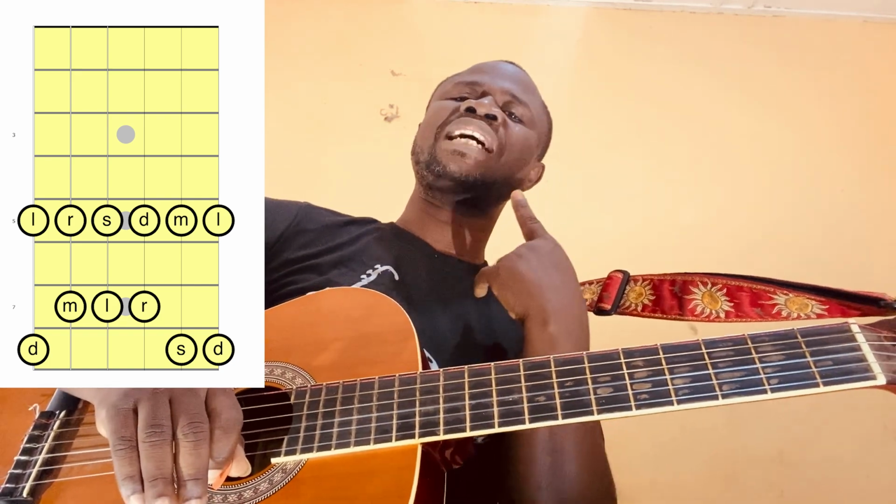I don't want to go too fast. I want to take my time and go very slowly. But in case you don't even see my fingers here, you can follow the notes as I show them on the neck diagram, and you will be good to go. My lessons are very simple and straightforward. I don't want to beat about the bush.